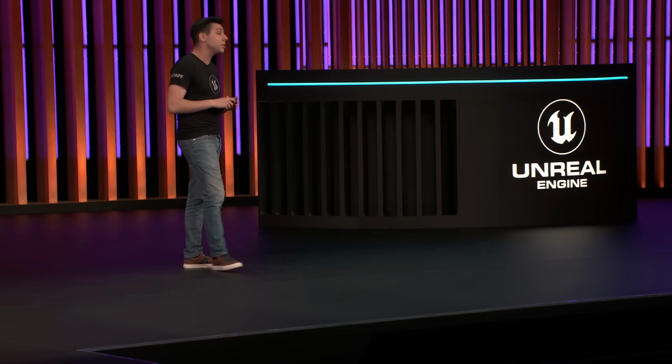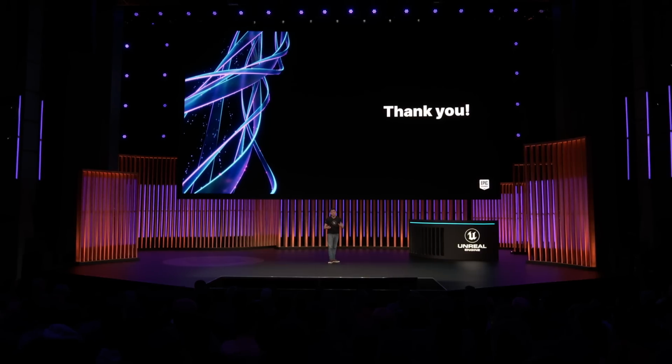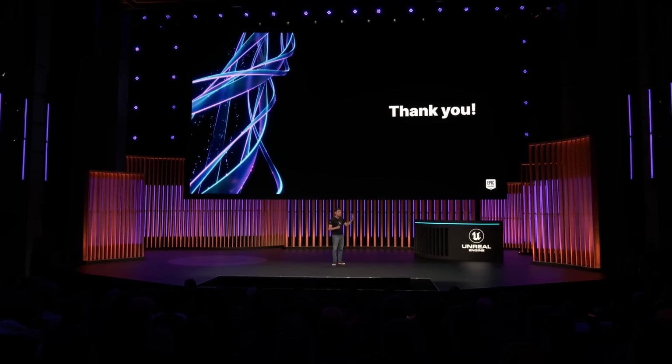We are also listening for feedback in order to improve the stability of Substrate. I would like to give a special thank you to the rendering team, especially to Sébastien Hillaire and Charles de Rousiers, who have been amazing creating this framework.